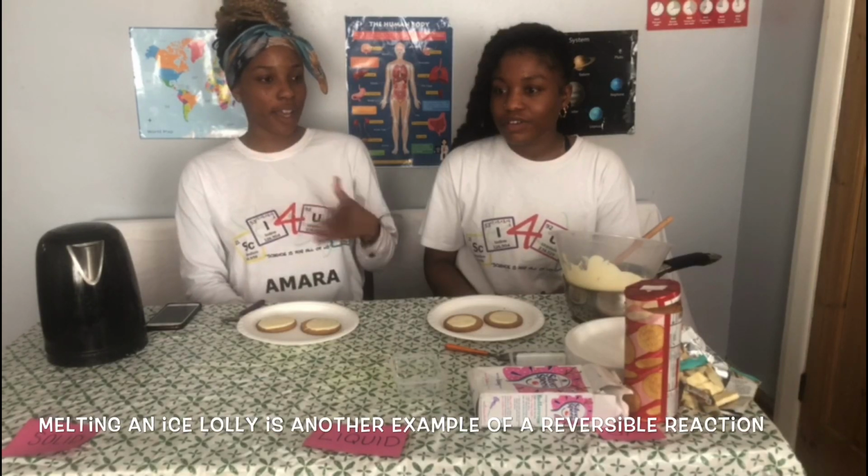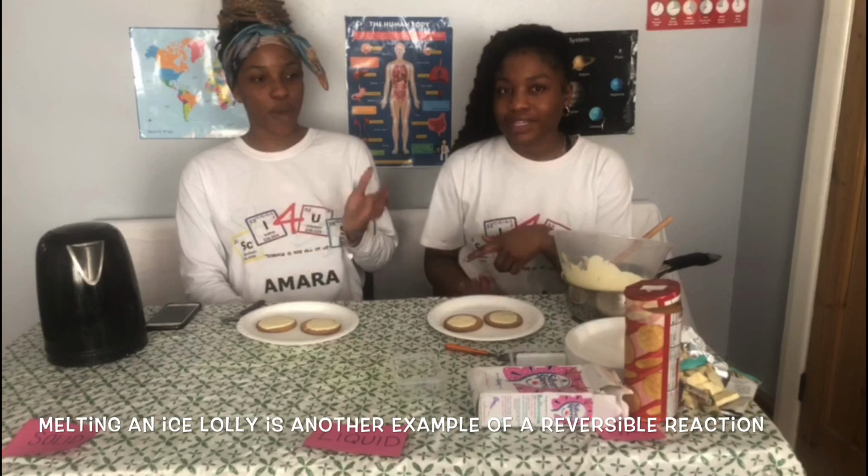Other ones you can think of are ice lollies. So your ice lolly can melt, but if you freeze it again, it'll go back. So you can go back and forth. So you can draw arrows that go from the solid to the liquid and the liquid to the solid. And we know it's just varying the temperatures, and it will change back into the different states.